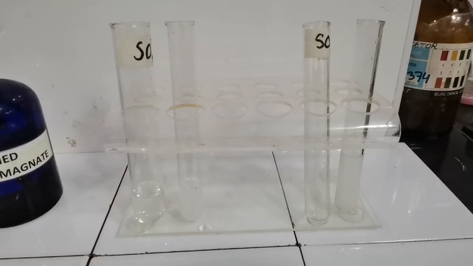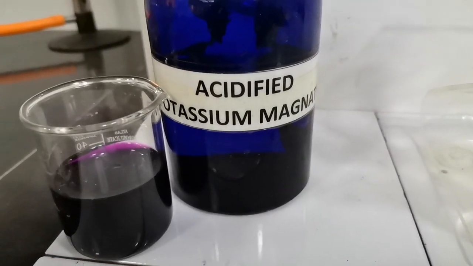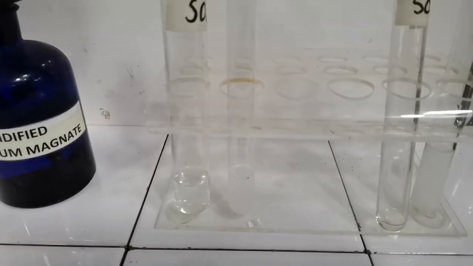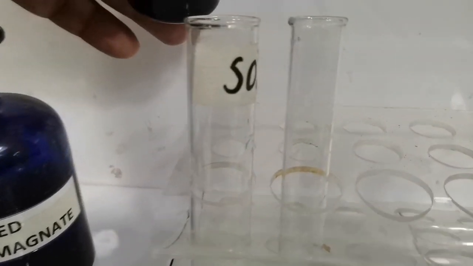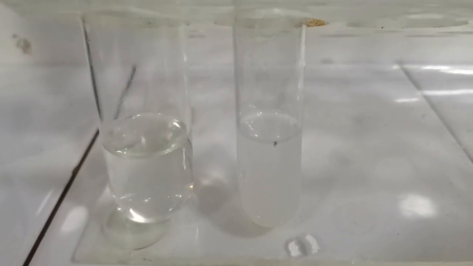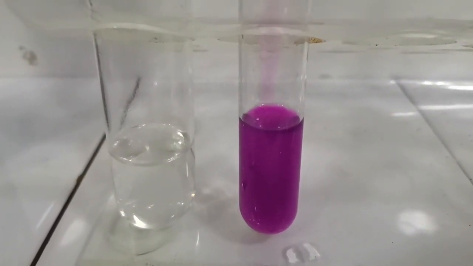There is another test that can ascertain which ion, sulfate or sulfite, is present. What we would do is add acidified potassium manganate that I've taken out in this beaker. When we add potassium manganate in the tube containing the sulfate ion, you can see that the purple color of potassium manganate remains.